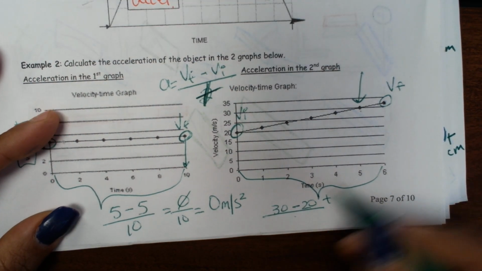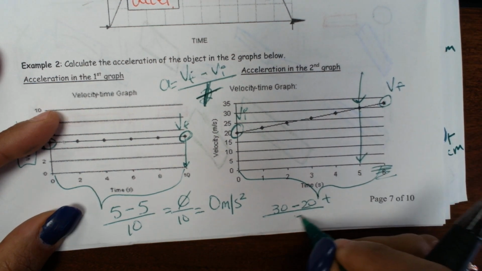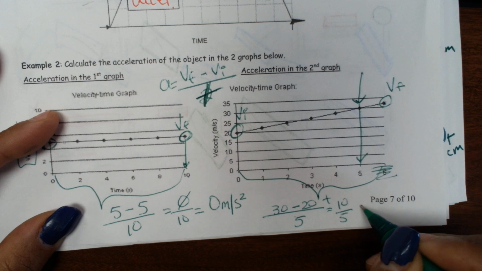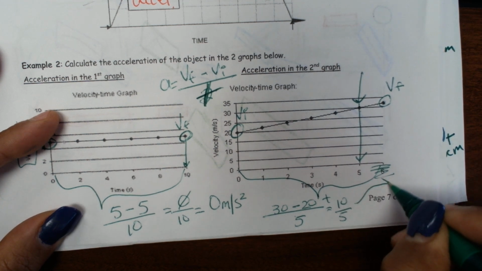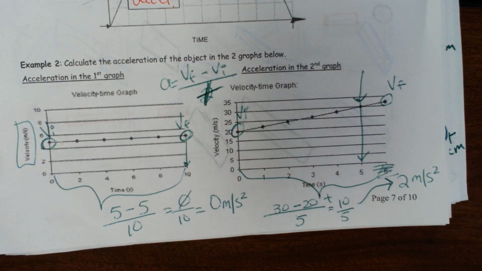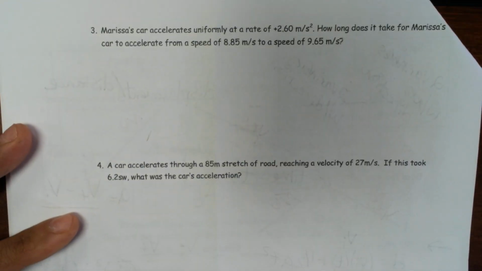Okay? Over the time, and since I use this one, I'm not going to use this time. I'm going to stop over here at 5 seconds. Now, 20 take away 5 is 10 over 5, which equals the answer of 10 divided by 5 is 2 meters per second squared. Okay, so there's our graph that we completed. Let's see where we fit, what we need to finish. We did our DT and VT color coding graphs. We did our kinematic equations. And then we have a few practice kinematic problems and some graphing over here. So let's go ahead and work on that some more.